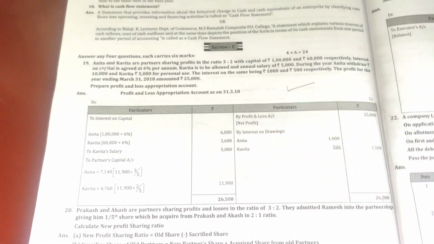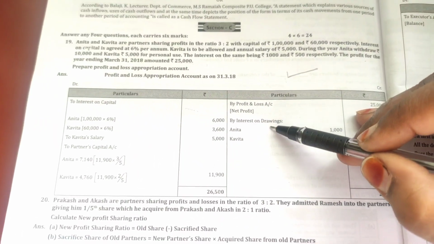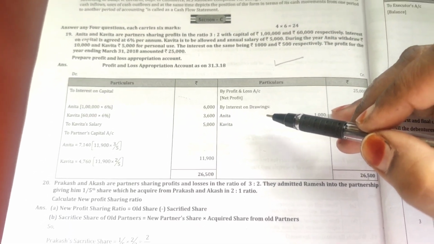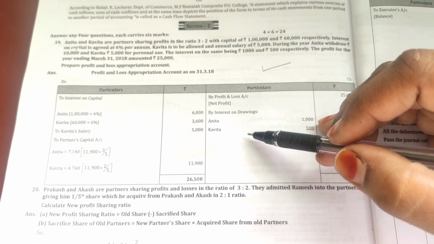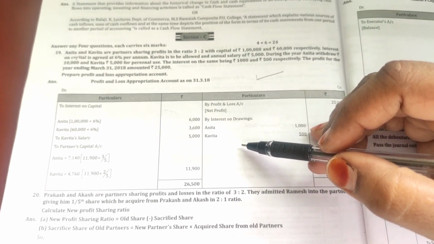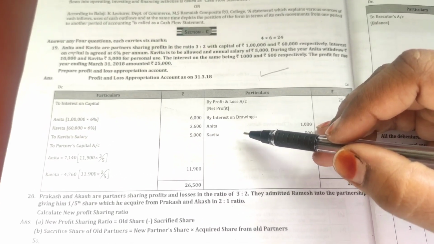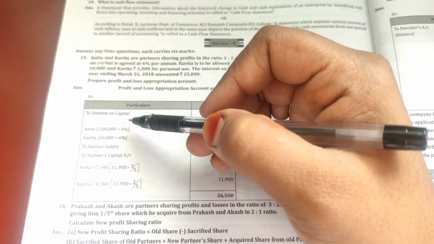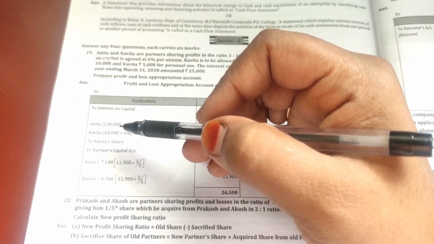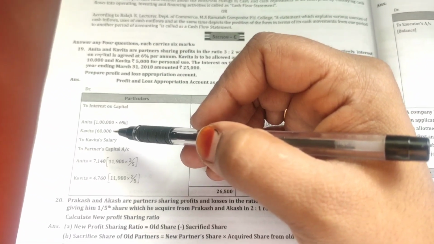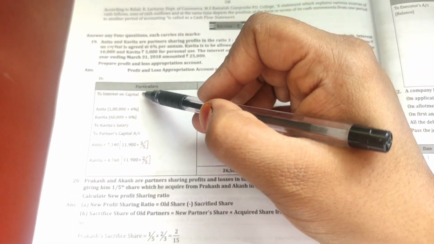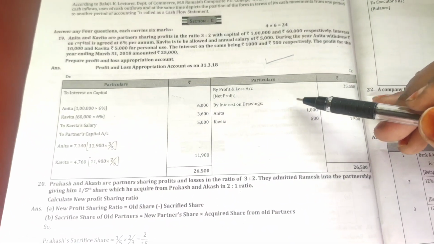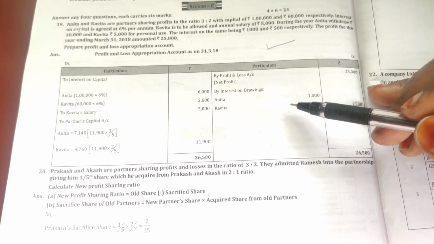What you need to understand here is that interest on drawing is an income to the company. Why? Because they have withdrawn the drawings, so they need to pay a certain amount as interest. Here interest on capital means they have contributed the capital, so the company needs to pay certain interest to the partner, so it is an expenditure. So that is why interest on capital comes on the debit side, interest on drawing comes on the credit side.